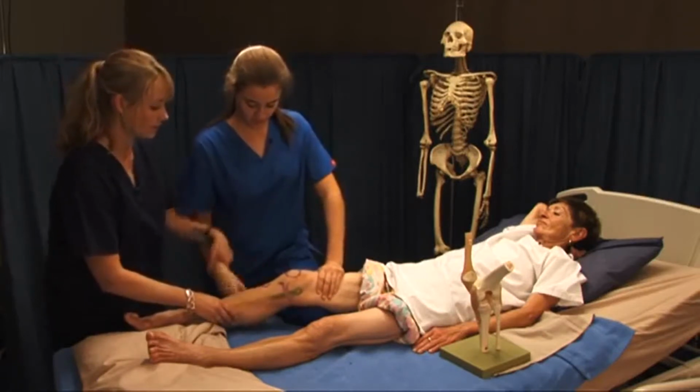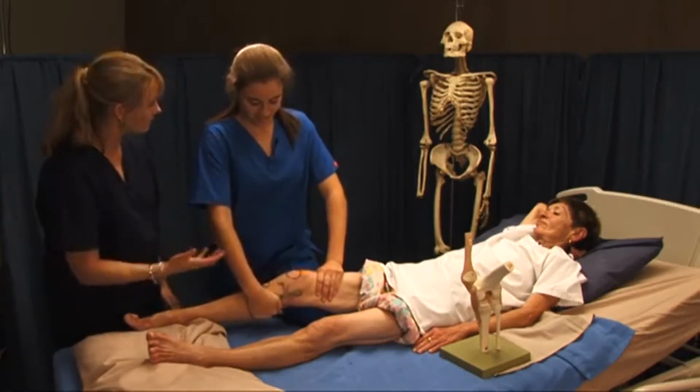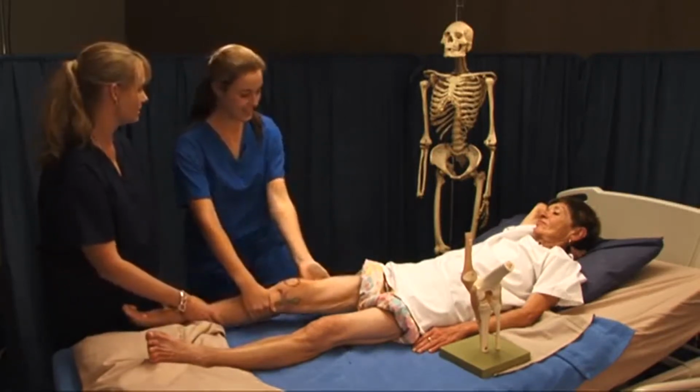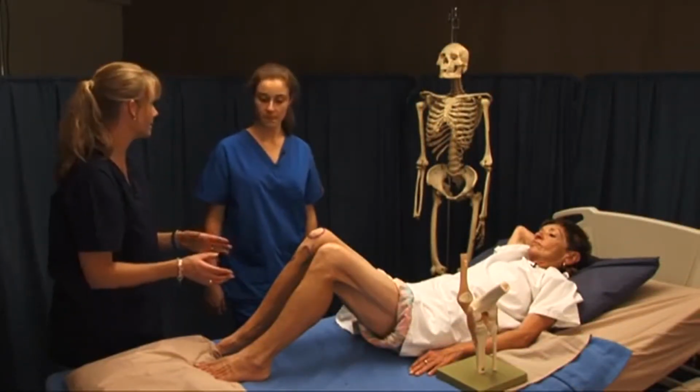Good. So anchor this one and pull up there. That's good. So turn your hand over this way, come right underneath and pull just straight up to the ceiling. Good. Can you feel that that's nice and solid? Perfect. That's a modified Lachman's test. That's really well done. Next, you test the posterior cruciate ligament.